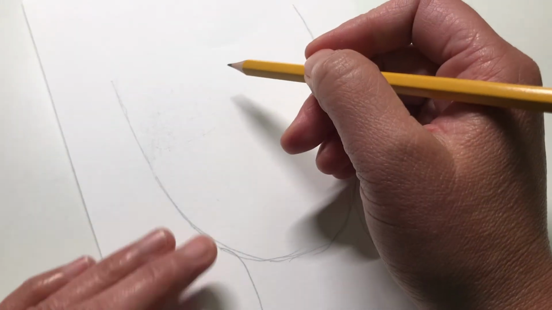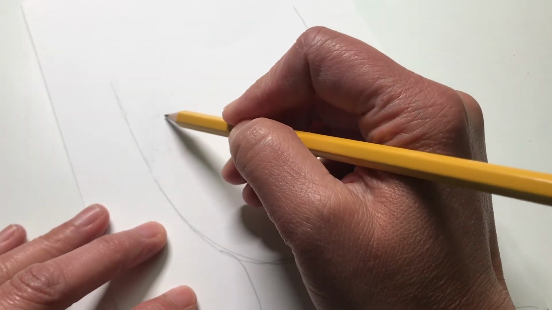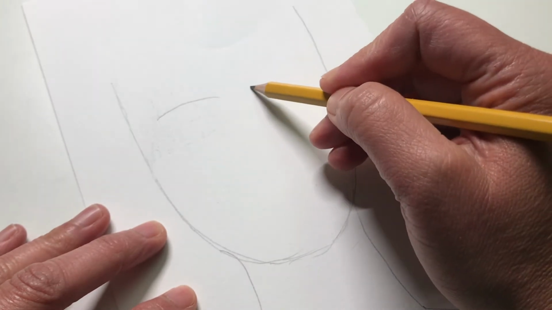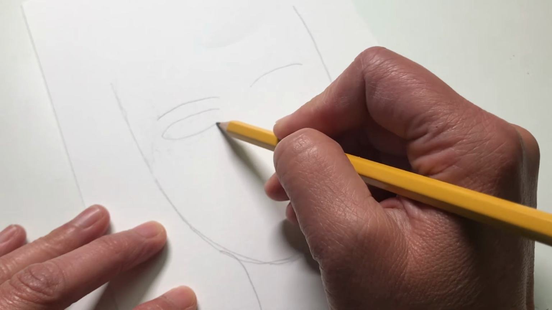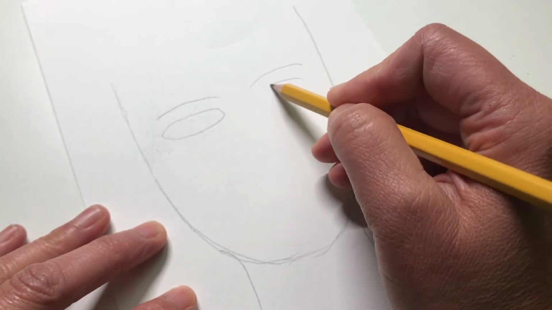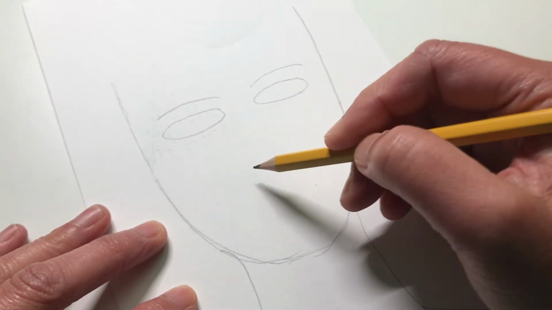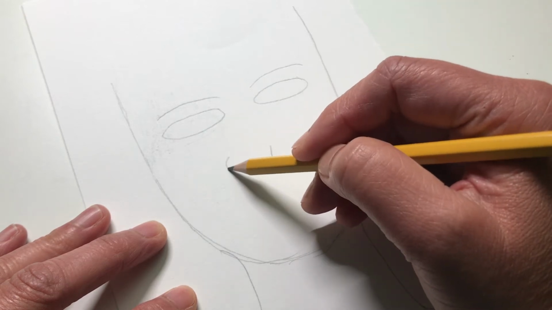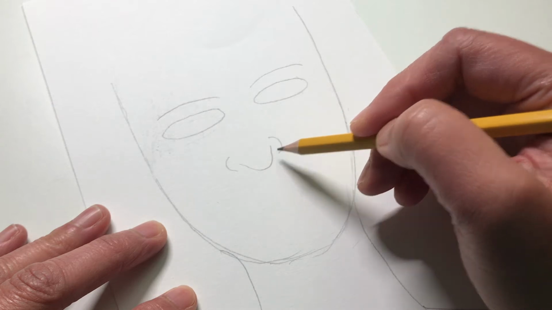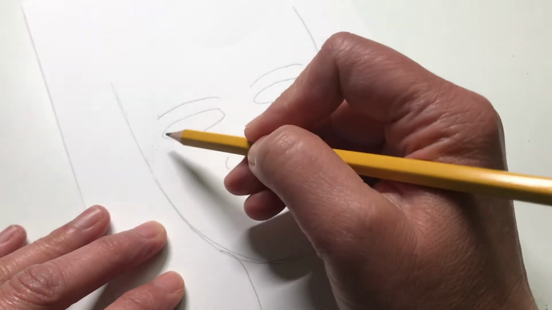It'll be good to either look at a picture of yourself or maybe look at yourself in your device so you can start adding in the lines and shapes that can help you draw your face a little bit more accurately.